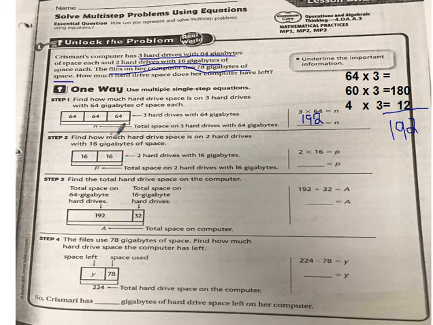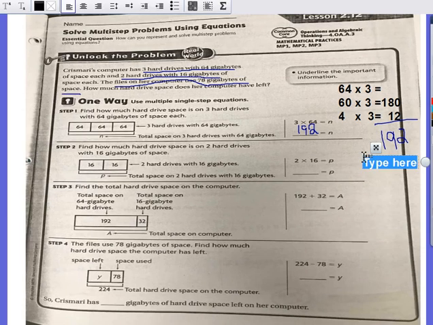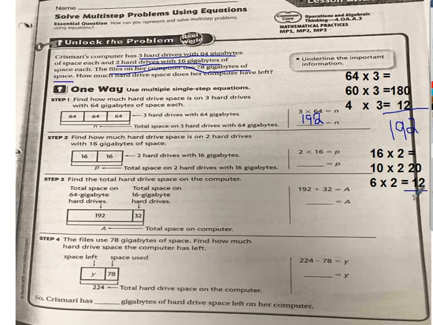Step 2. Find how much hard drive space is on 2 hard drives with 16 gigabytes. So I'm going to break this one up as well. I'm going to break 16 up. So 16 times 2. 10 times 2 is 20. And then 6 times 2 is 12. So I'm going to add 20 plus 12 is 32. So I'm going to write 32 on the line here.